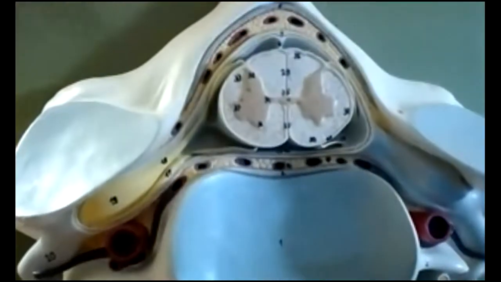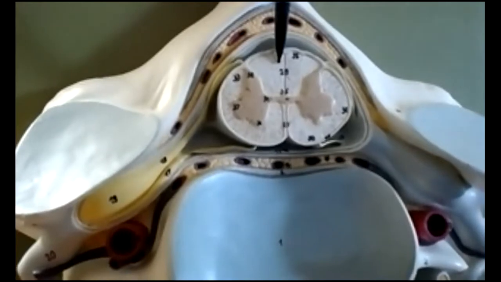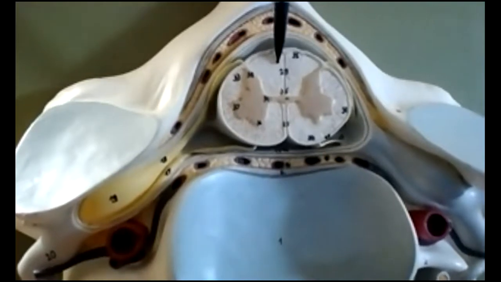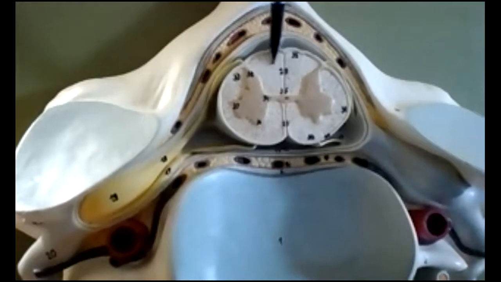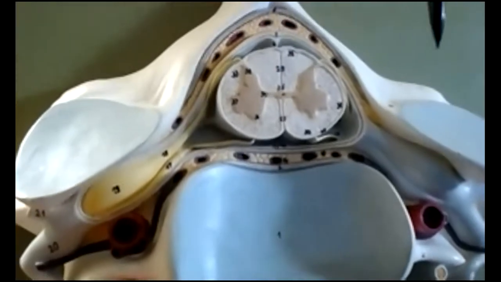So if I have a sticker right here and I say identify this general area or this large area, it's going to be white matter. If I say identify this specific area, I'm asking which column this is. So this specific area would be our posterior white column. And then the same thing on our gray matter.